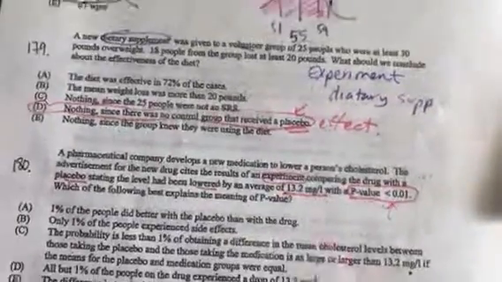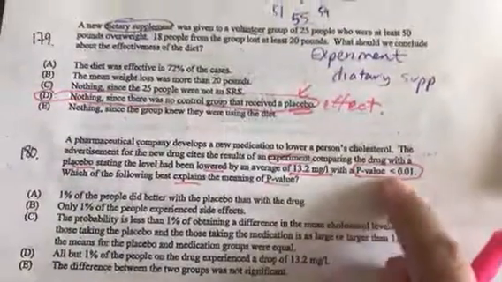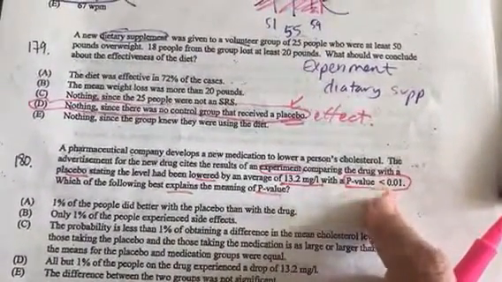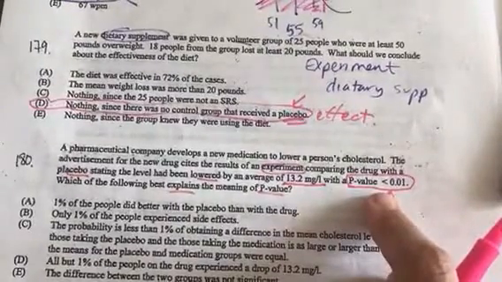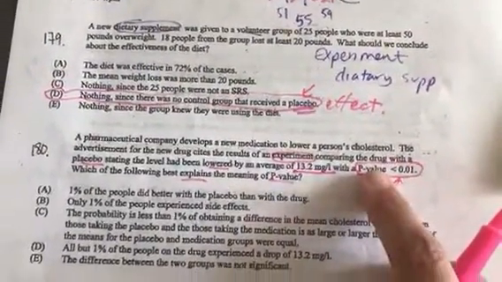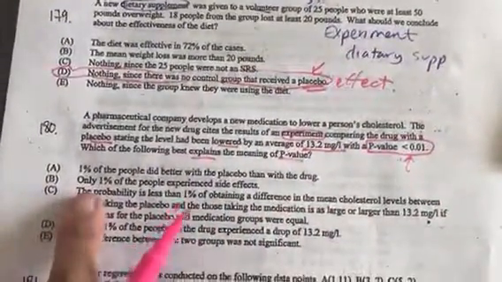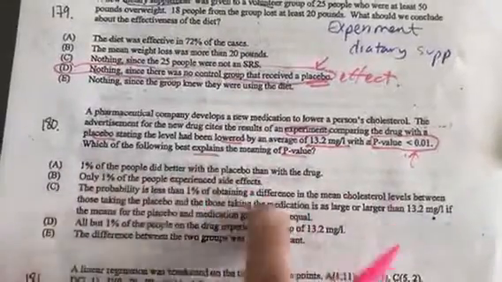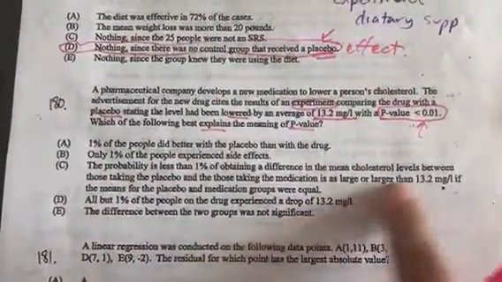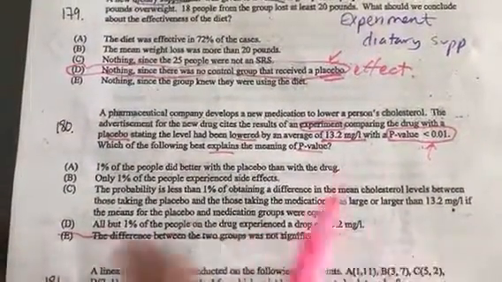But what in fact does this p-value mean? Technically it means if we perform this experiment many times, and if in fact H sub 0 was true, then this would be our outcome mathematically less than 1% of the time. So when I'm looking at my answers here, the difference between the groups was not significant. That's not what we concluded. It was in fact significant.